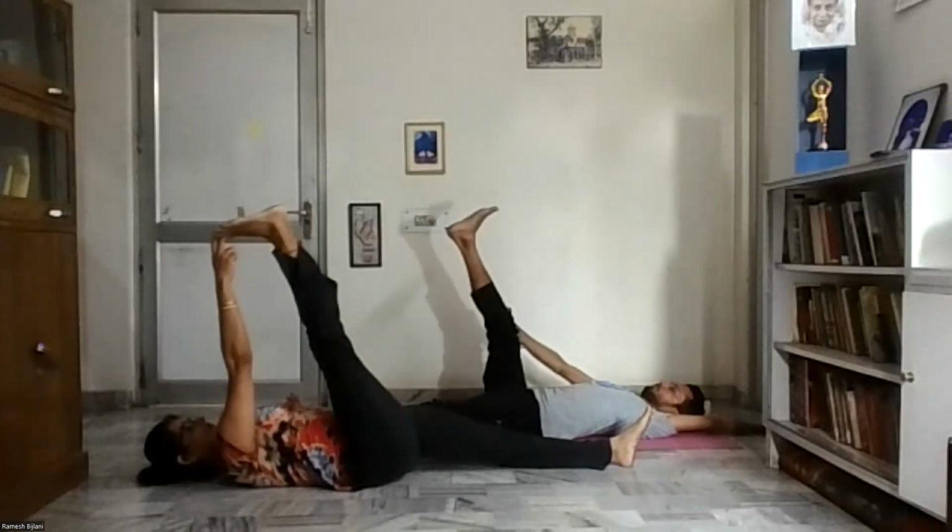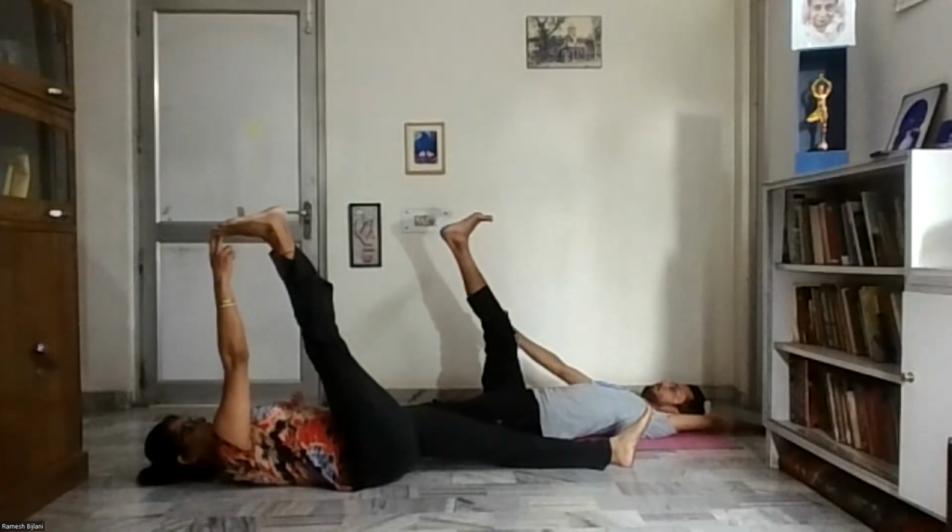Chin is still tucked in. Ideally, the leg is absolutely straight, the knee is straight. This is for those who have very good flexibility on the back of your legs, which is the hamstring. So this is something you can build in steps as we have done.